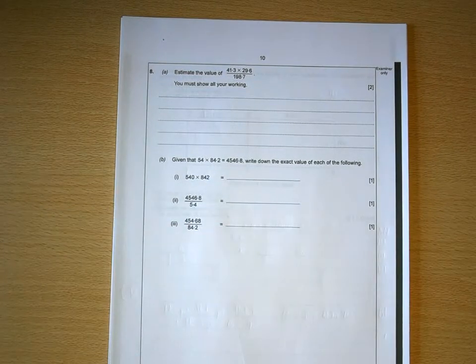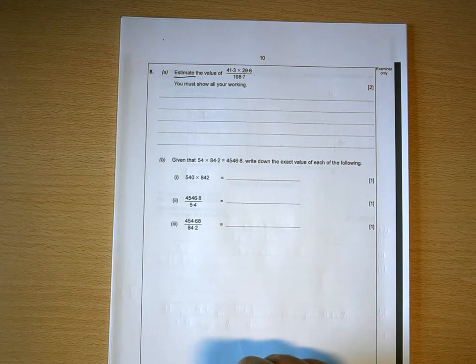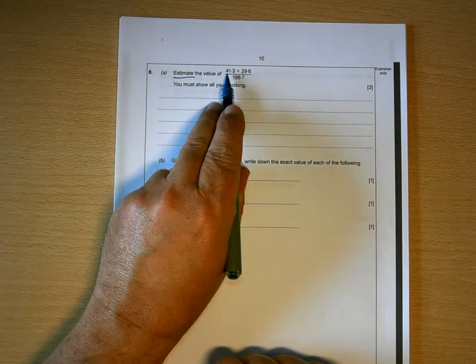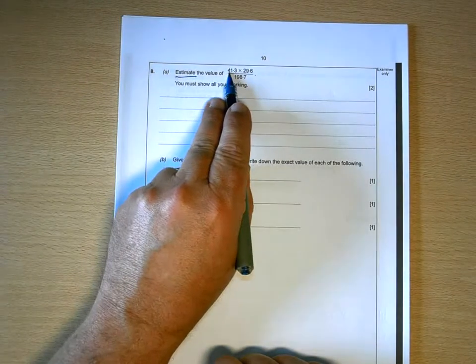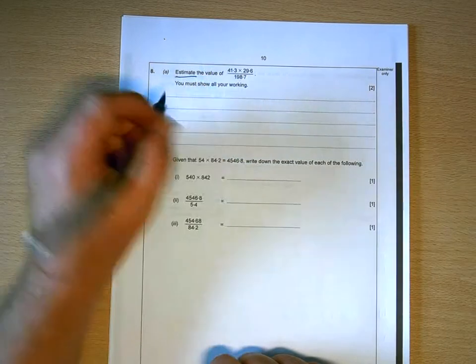Okay, question 8. Estimate the value of that. So the key thing there is the word estimate. It means they're not looking for you to give a spot on answer. So what you would usually do here is round your numbers to one significant figure. So this, the most significant figure is the 4, which is in the 40 value. So that's going to be 40.